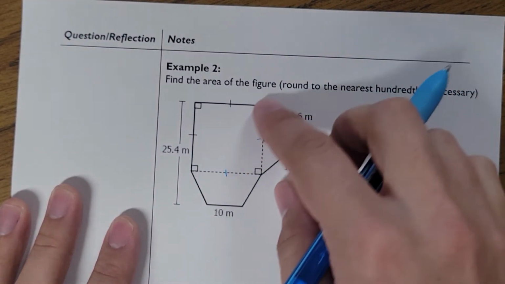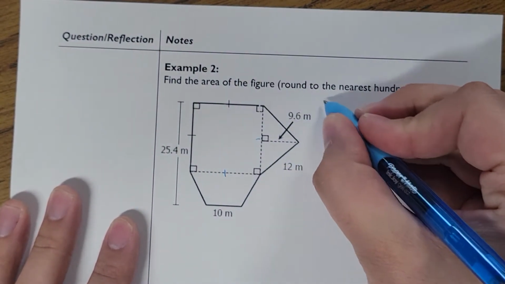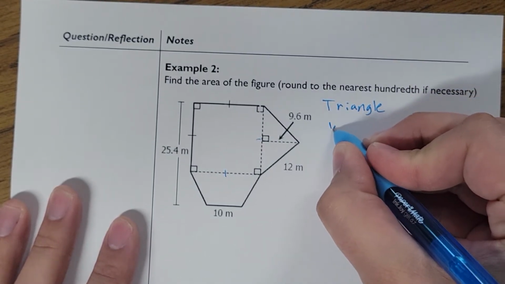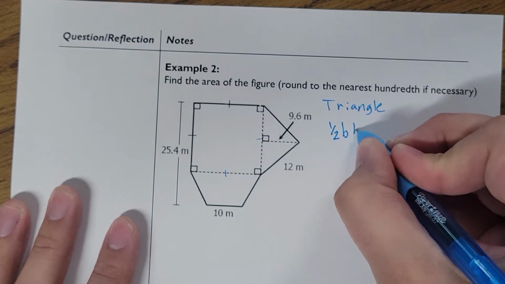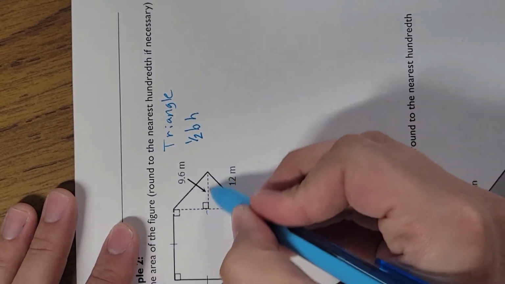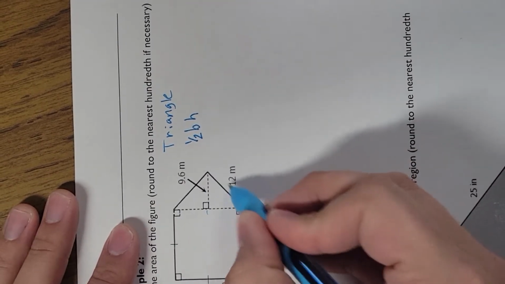We're going to start over here by looking at this triangle. In order to find the area of the triangle, I need to do 1/2 base times height. You can see that the triangle is kind of sideways, right? This is how it should look. So my height is 9.6. The problem is I don't know how big the base is, but it is a right triangle.